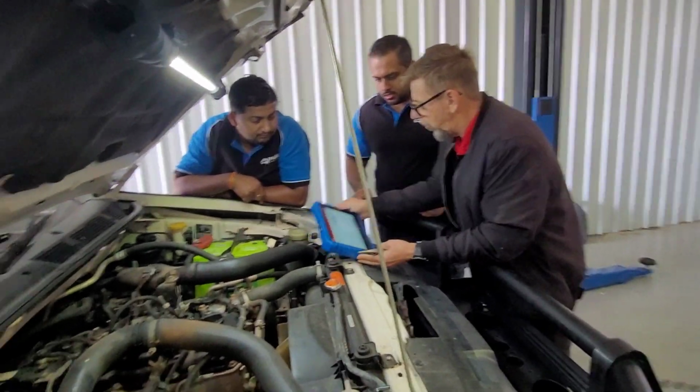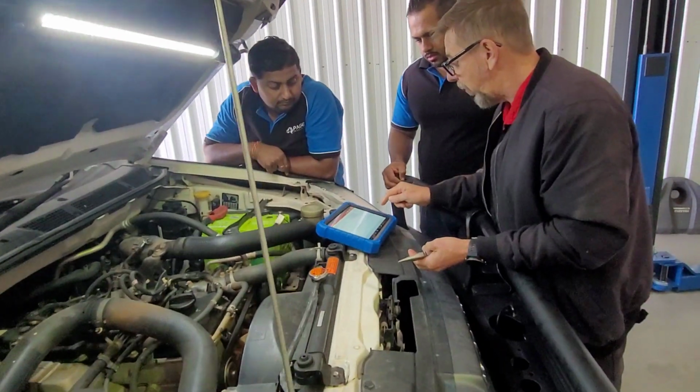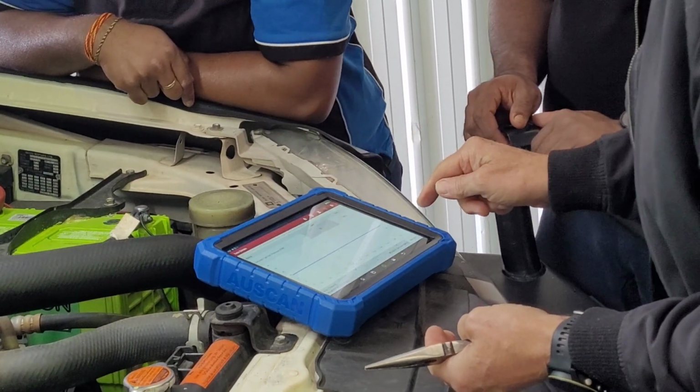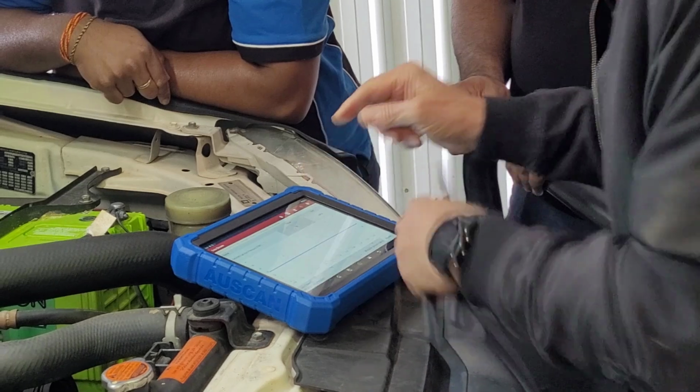So we've got our scan tool here. I would like to set that to graphing, and we want both desired and actual, okay?